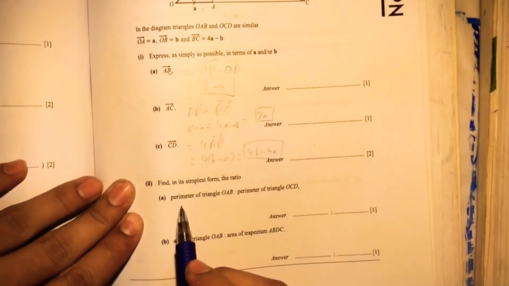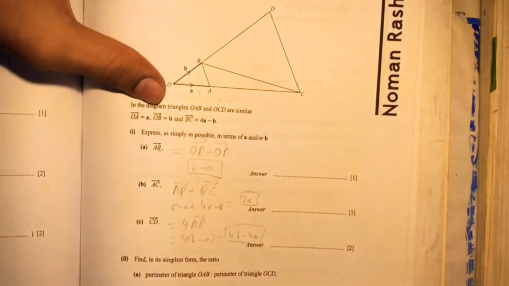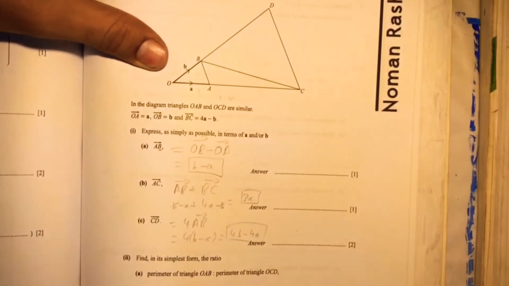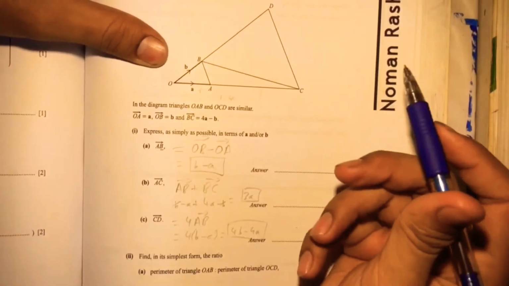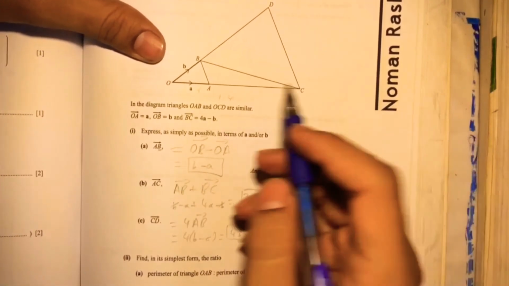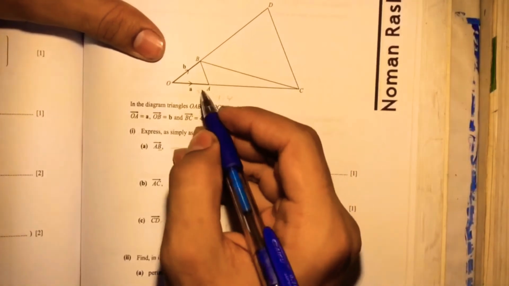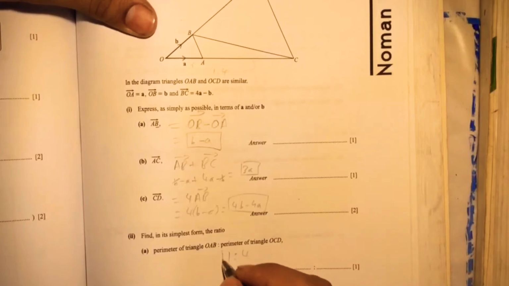Now for the ratio parts, the first part is the perimeter of triangle OAB, that is this triangle, is to the perimeter of triangle OCD. For perimeters, the ratio will remain as the ratio of the sides, that is 1 is to 4.